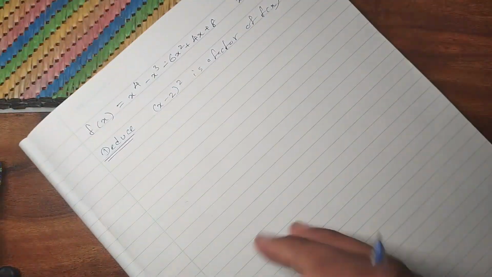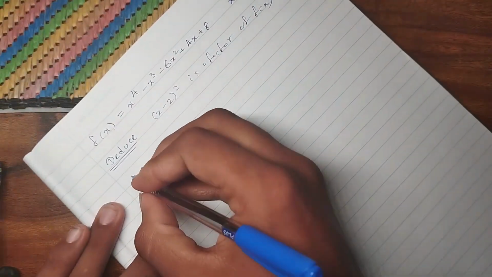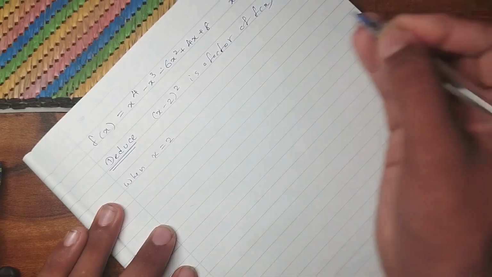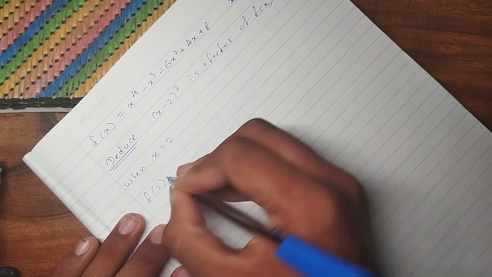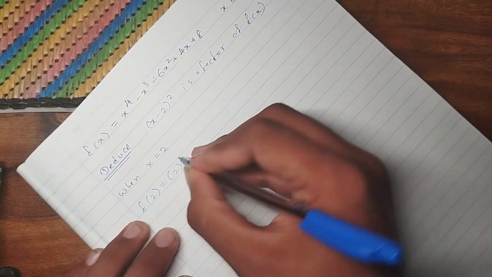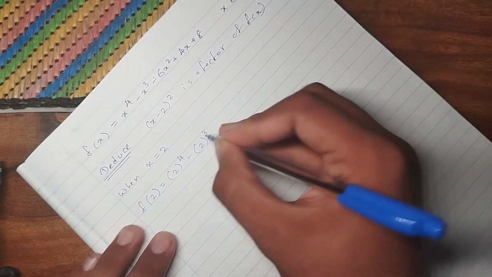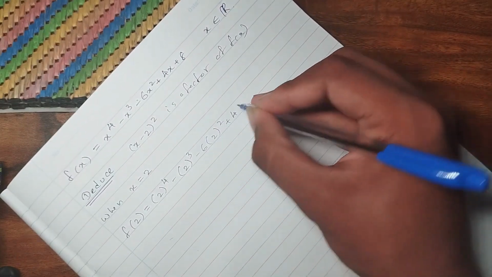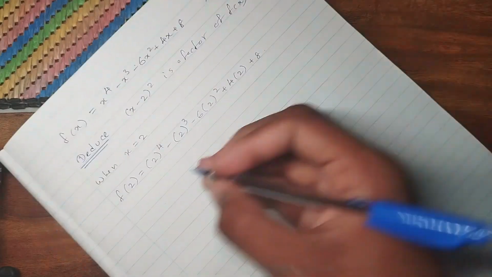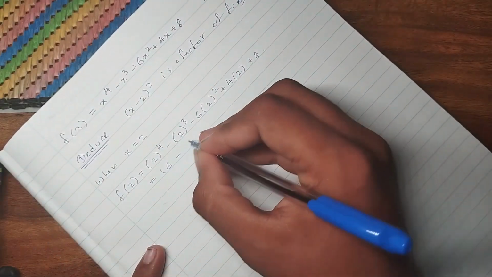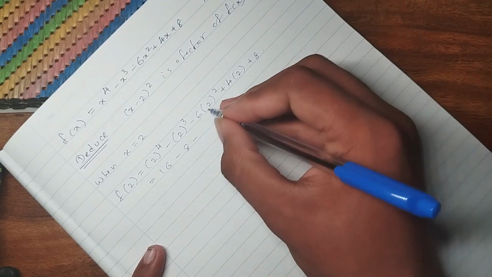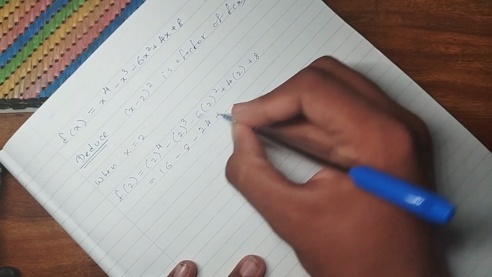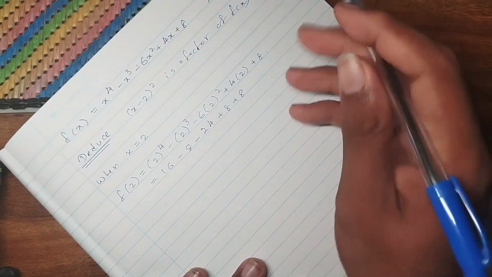So what we are going to do is, we are going to take when x equals 2, f(2) equals 2 to the power 4 minus 2 cubed minus 6 times 2 squared plus 4 times 2 plus 8. 16 minus 8 minus 6 times 4, therefore 24, plus 8 plus 8.